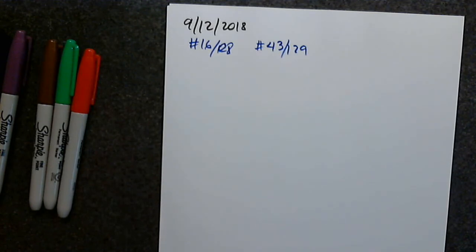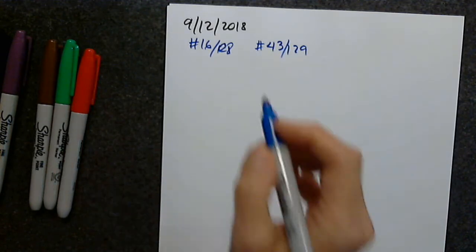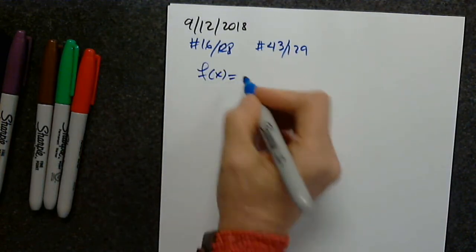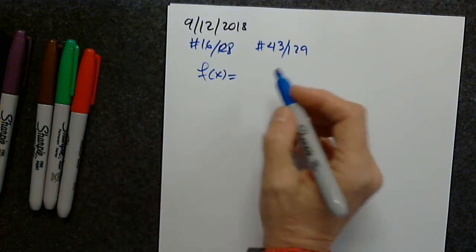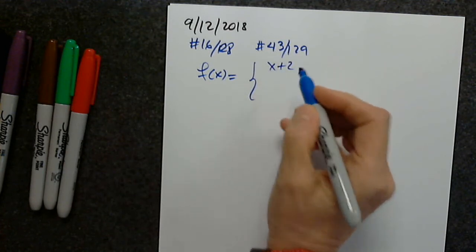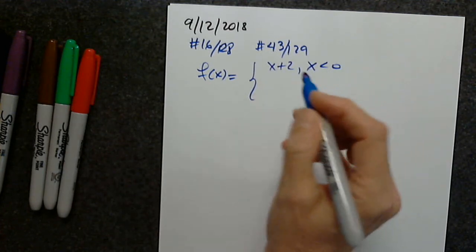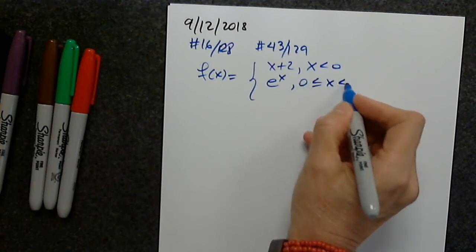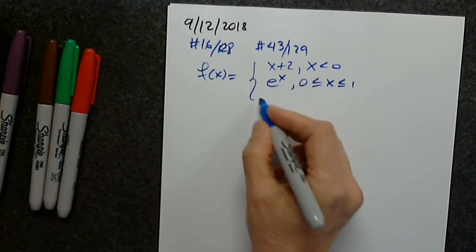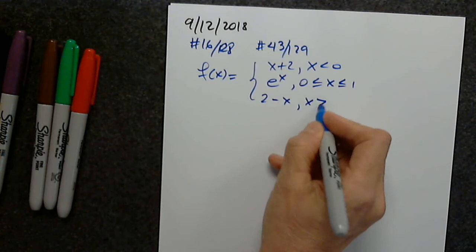Okay. So in problem 43, remember, you should have done this from the recommended problems first before you look at the homework problem, right? Okay, so let's do 43. So f of x is x plus 2 for x less than 0, is e to the x for 0 to 1, and is 2 minus x for greater than 1.